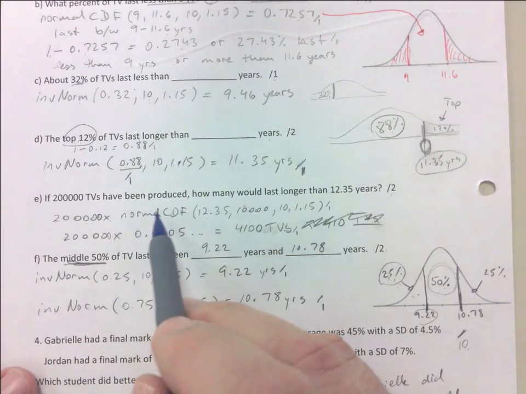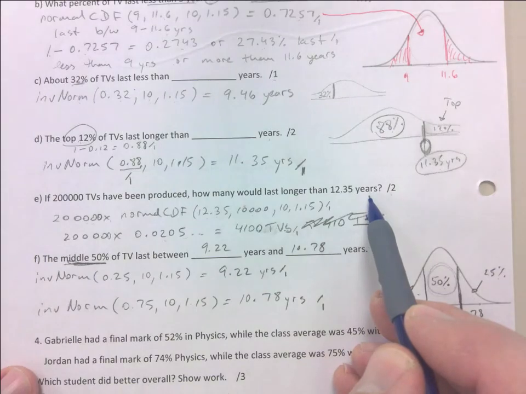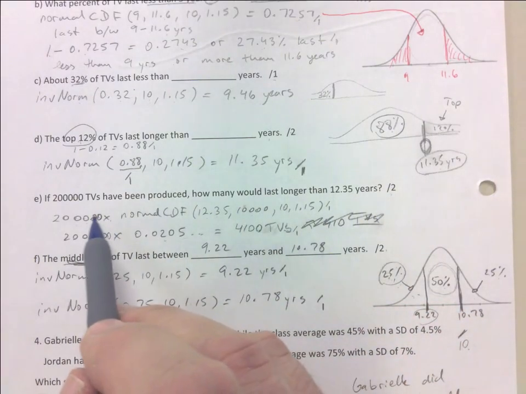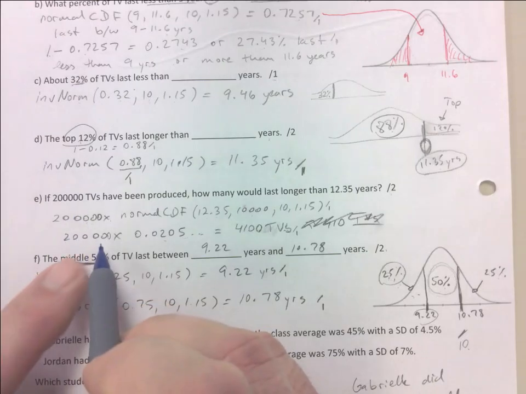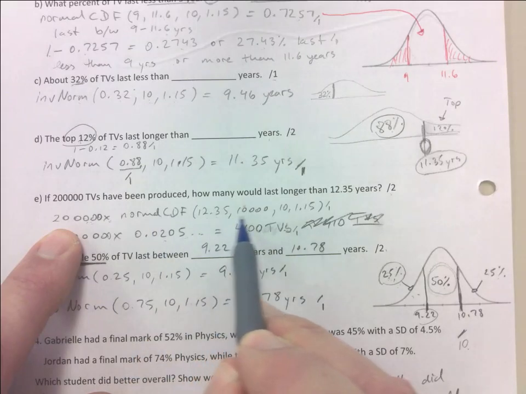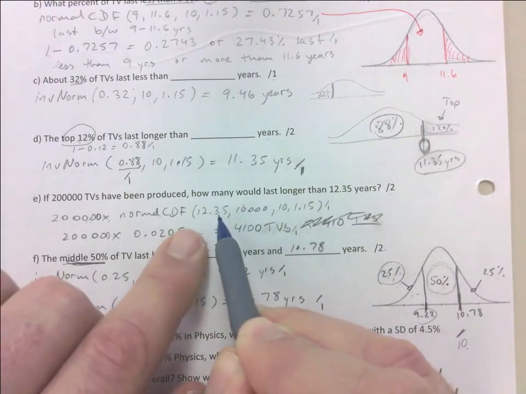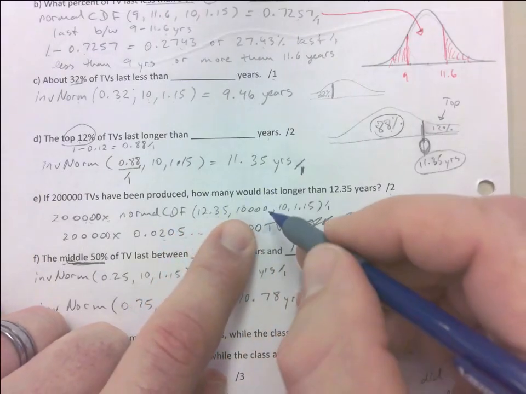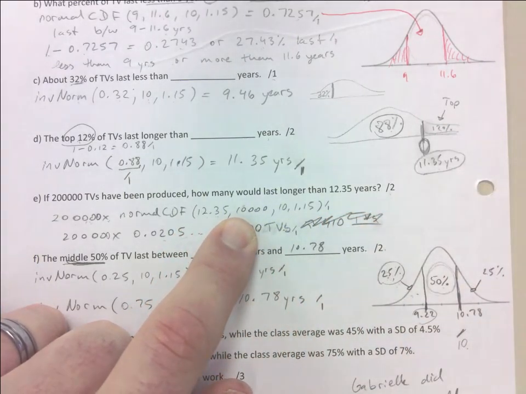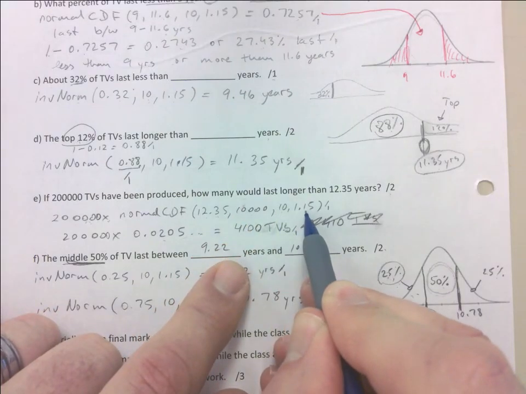If 200,000 TVs have been produced, how many would last longer than 12.35 years? This is asking for how many. So basically I go 200,000 times normal CDF, because that's going to give me the percentage of TVs that last longer. So 12.35 is your low. This could have been a million. I used 10,000, but a million is probably even better. Just use a really large number, then mean and standard deviation.